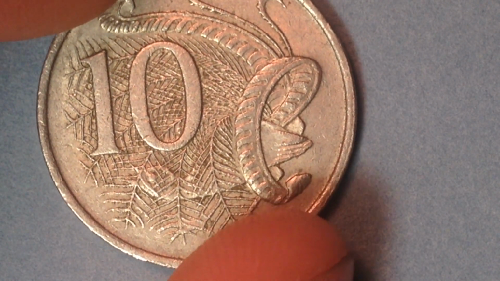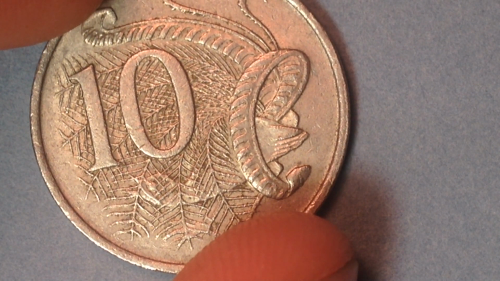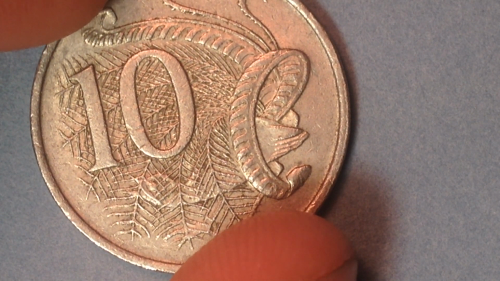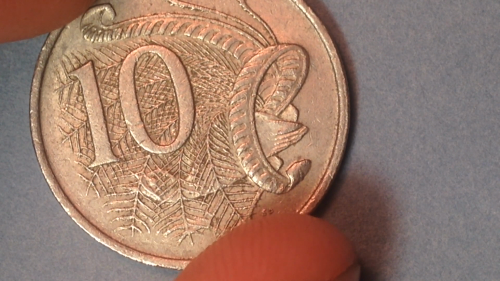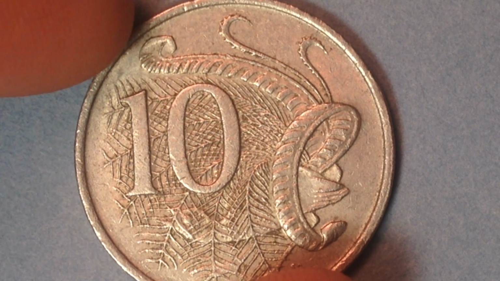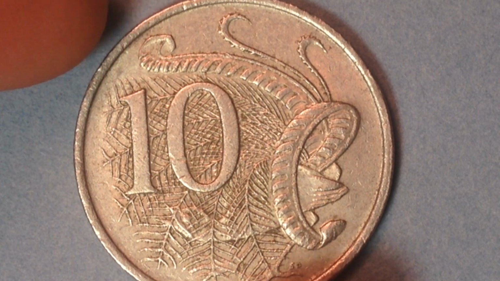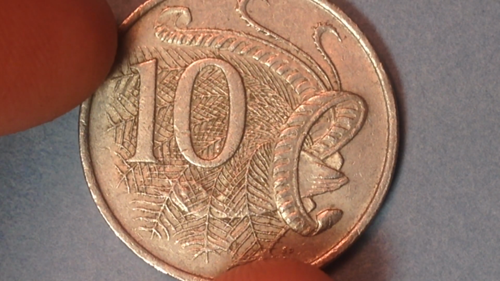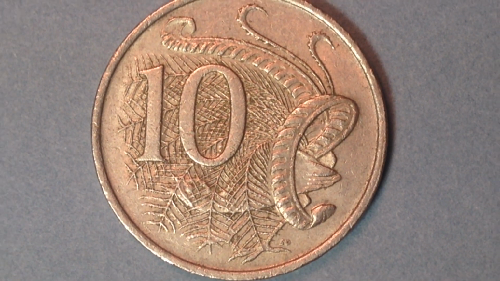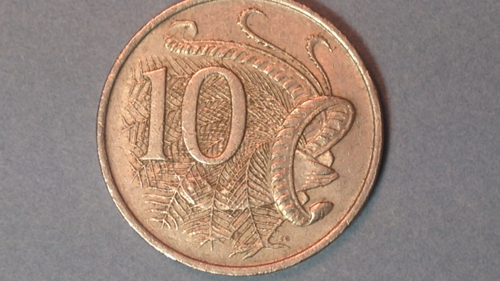So this is a male superb lyrebird. It's native to Southeast Australia. The bird was introduced to Tasmania in the 1930s. It is able to imitate perfectly numerous other species and sounds. So we see a bird right there in the background. It's definitely very hard to see, but a nice detailed stylized bird.